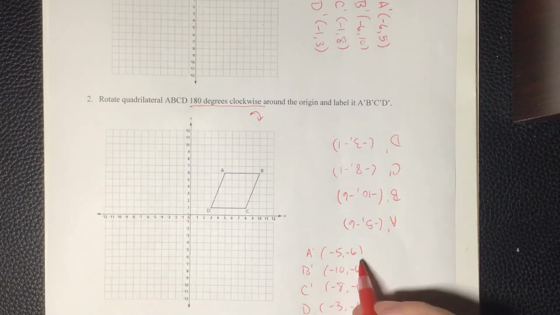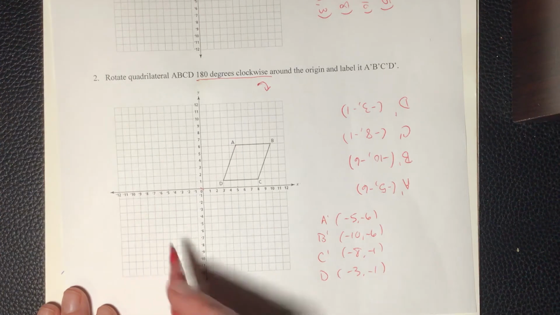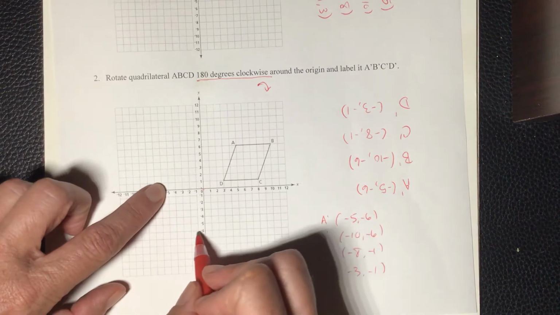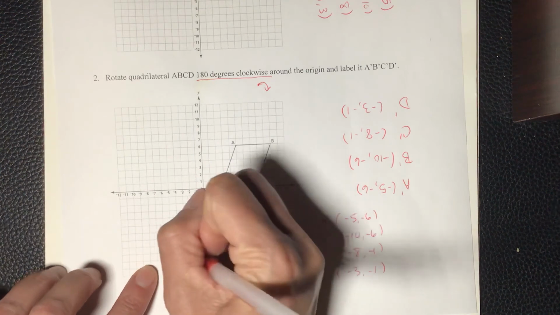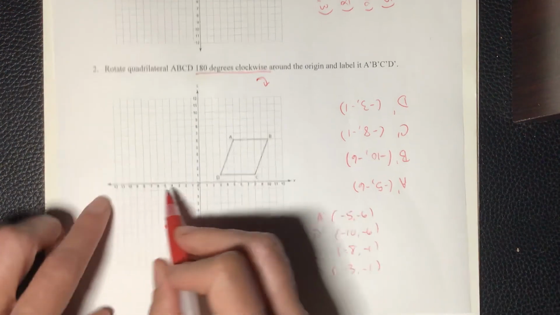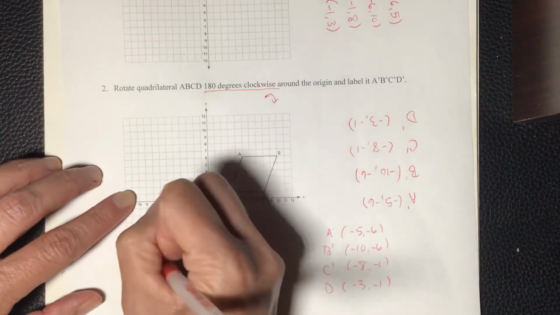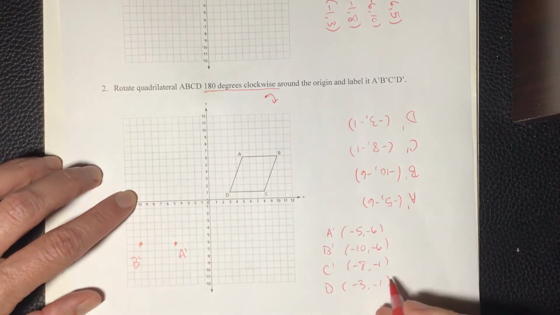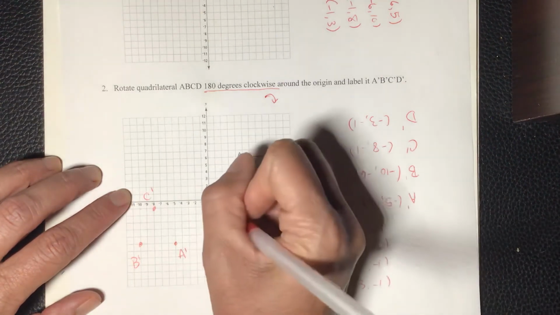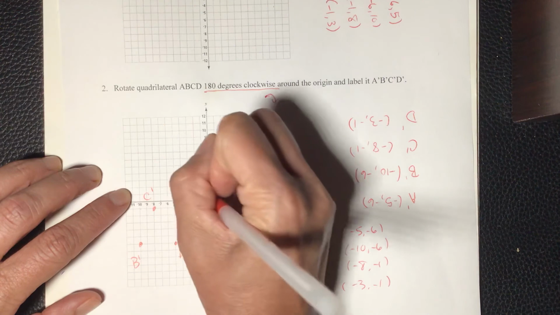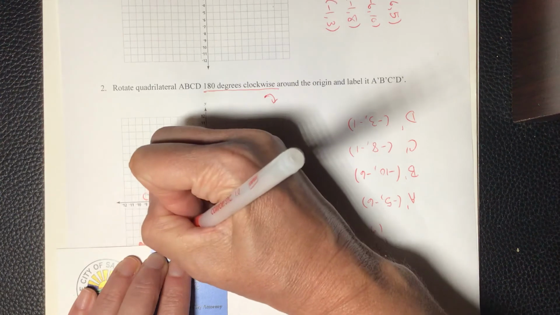All right, and I'm going to plot those points. So for each one, I'm going to be going left and then down. So everything should land down here in this quadrant. So left 5, down 6 will be right here. That will be A prime. B will be left 10, down 1, 2, 3, 4, 5, 6. That'll be my new B prime. C will be left 8, down 1. That's C prime. And then left 3, down 1. That's D prime. Okay, so we should have the same shape, just turned upside down.